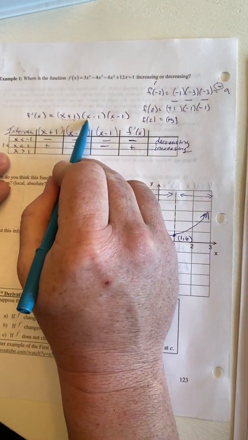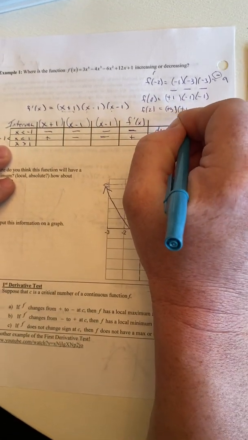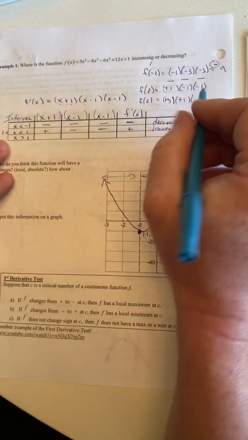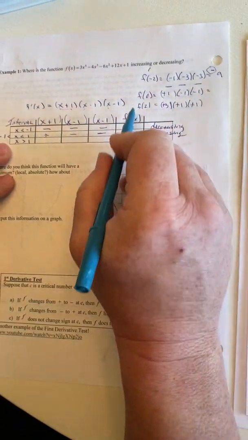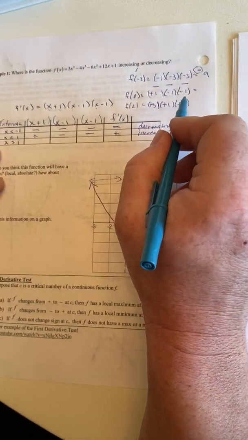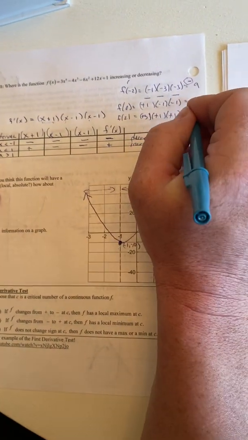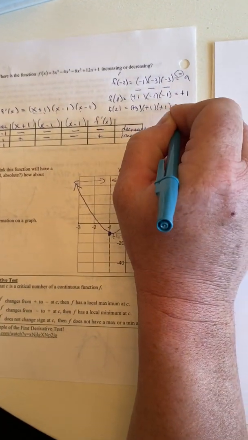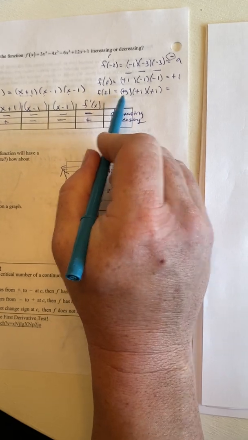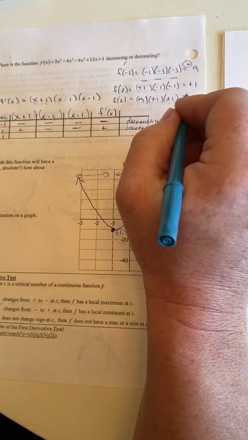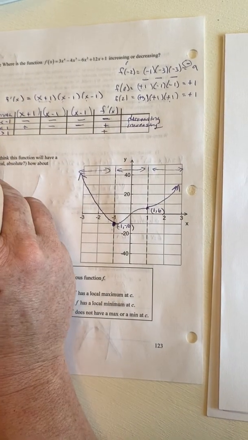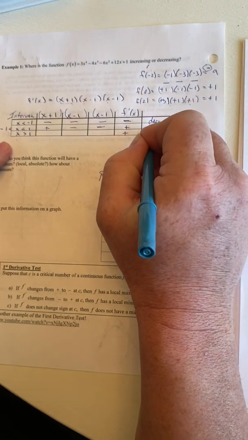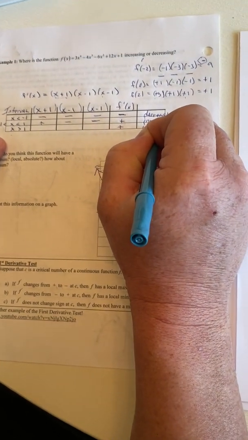Next value, 2 minus 1, that would be a positive 1. And because I have another one of the same thing, a positive 1. So what ends up happening, remember up here, that ended up being positive, negative, and negative, which was a positive 1. Over here, you're going to end up with a positive and a positive and a positive, which ends up being a positive. So your derivative after 1, for all values of x after 1, will be positive, which means it's increasing by definition.